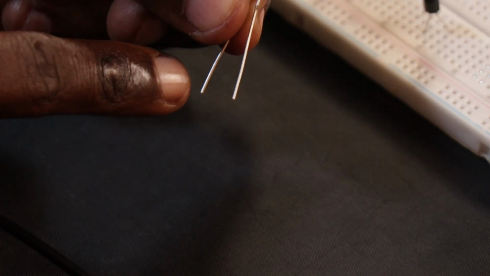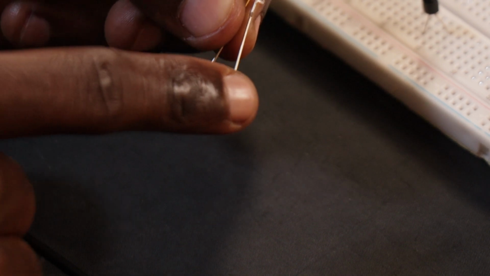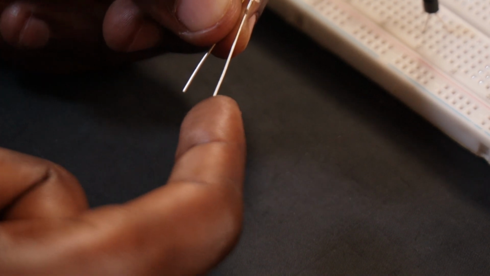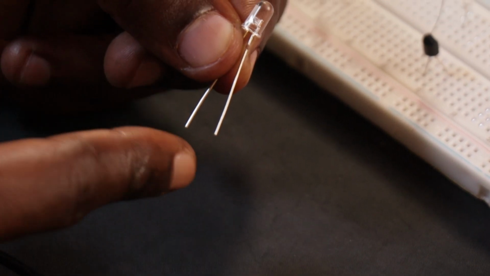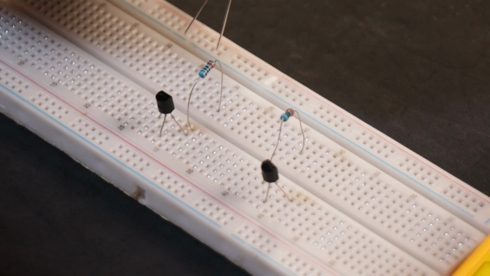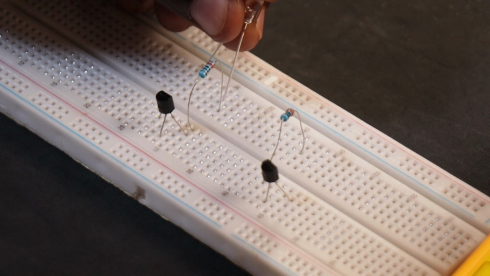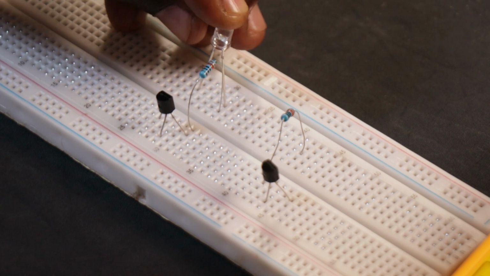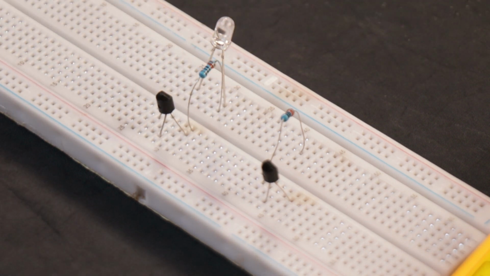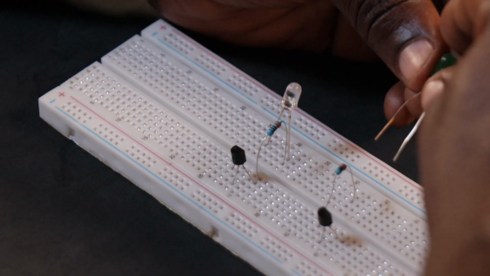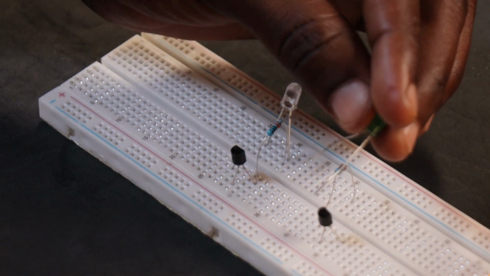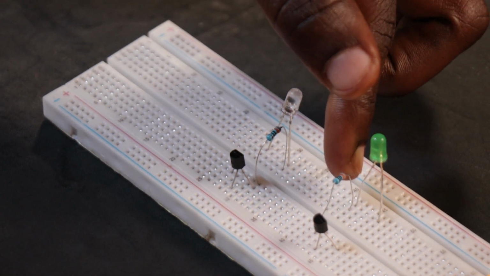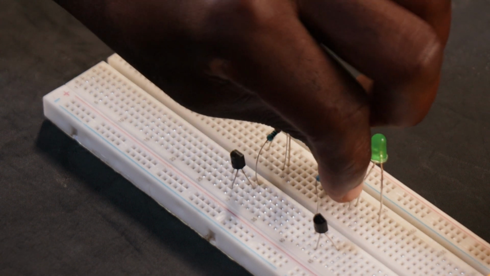The LED has 2 terminals. One terminal is longer than the other. So the longer terminal is positive and the short one is negative. So this is the positive terminal, this is the negative terminal. The negative terminal is the one that we connect to the resistor. I'm going to do the same thing for the second transistor. The negative terminal of the LED is connected to the resistor.